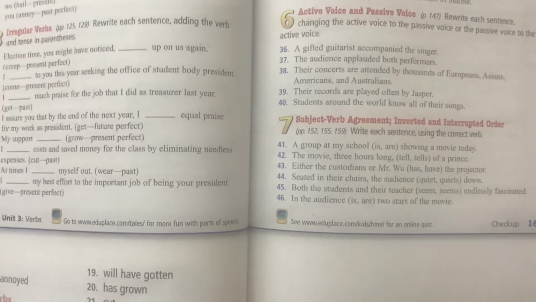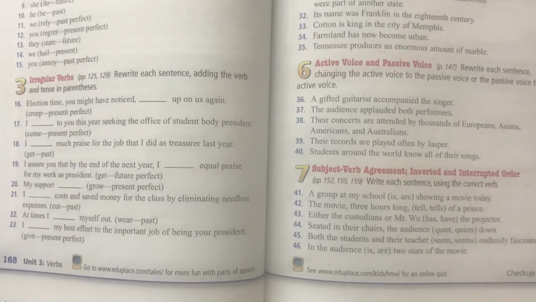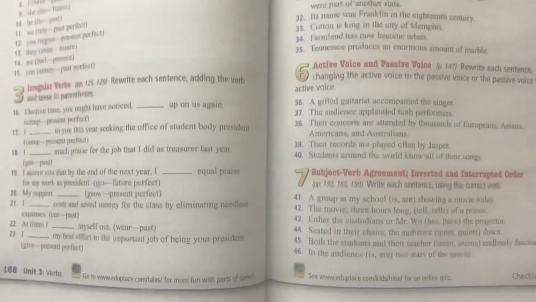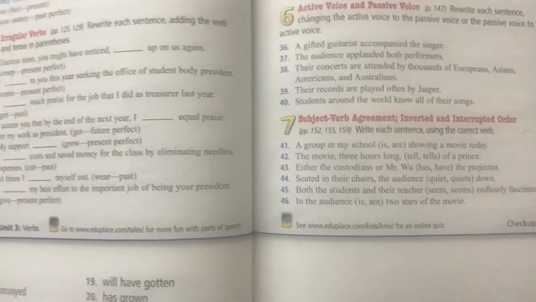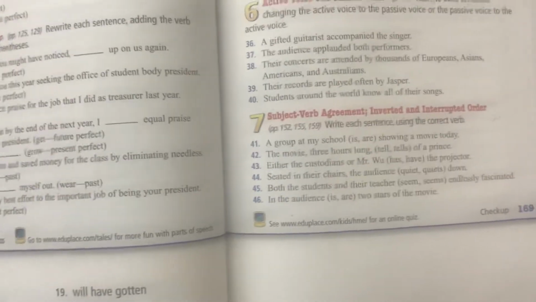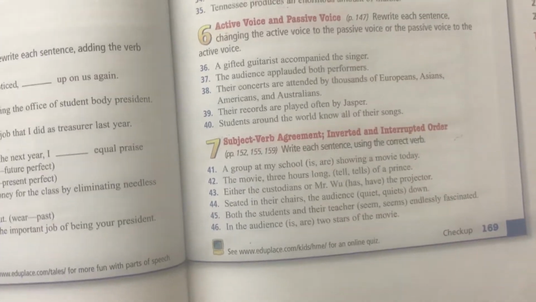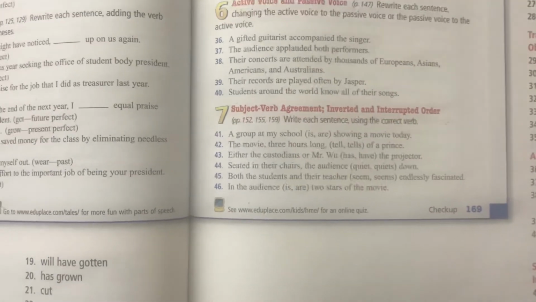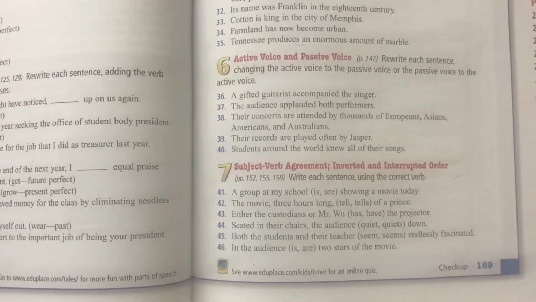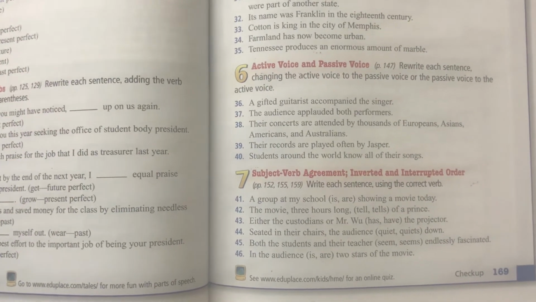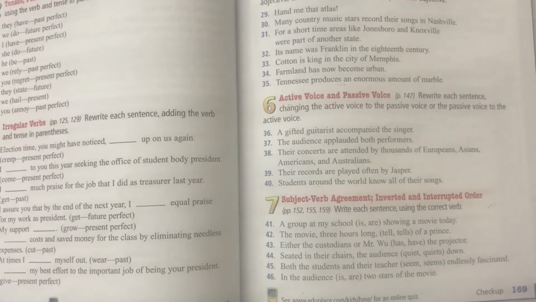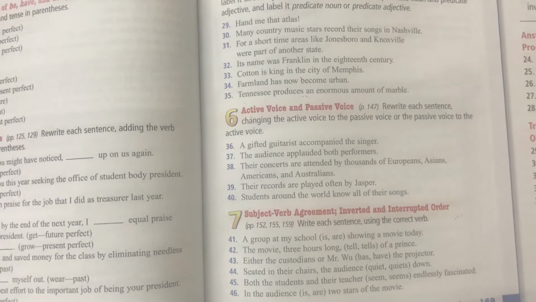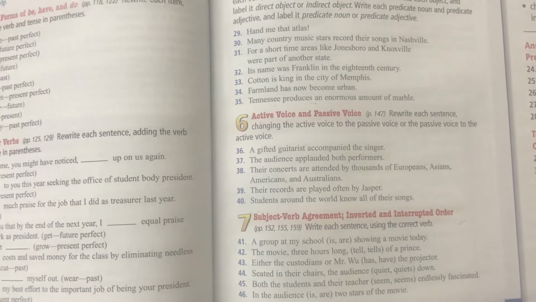And it's really important to know your inverted orders and your interrupted orders, because then you can realize that the subject comes anywhere in the sentence, and you know how to find the subject. Because otherwise, if you chose audience as the subject of the sentence, you would probably think that the correct answer would be is, but it would not be. It would be are, because stars is the subject of the sentence.